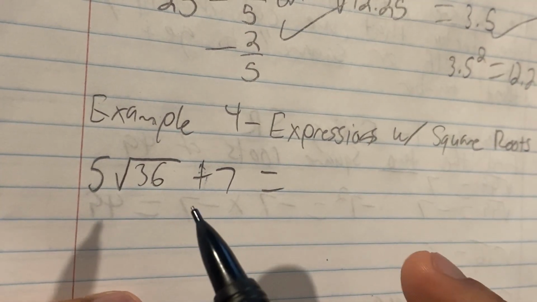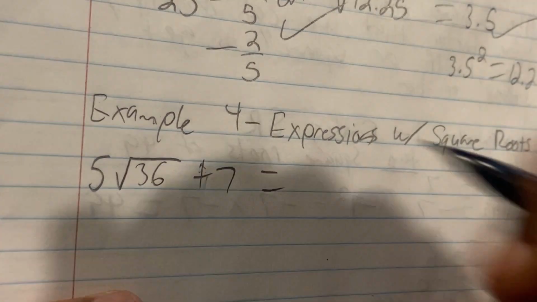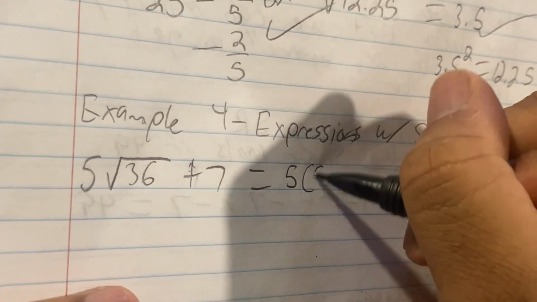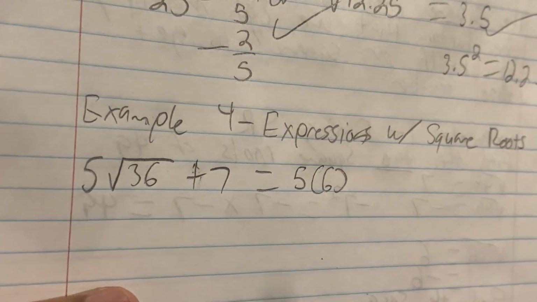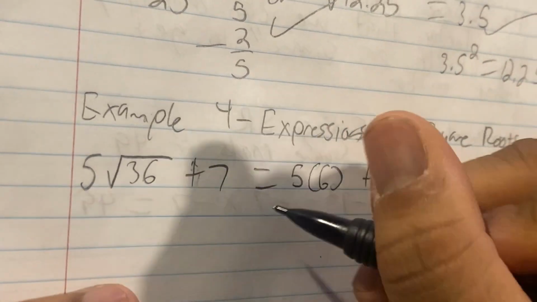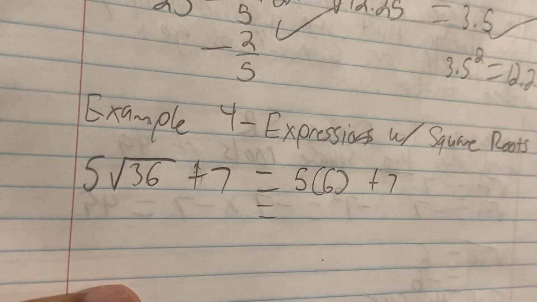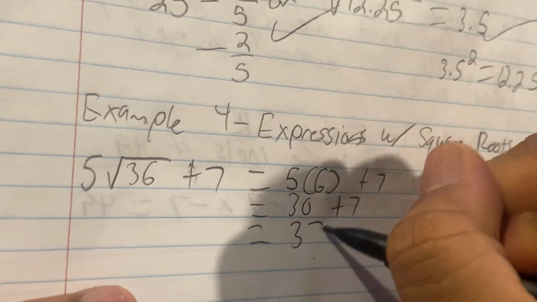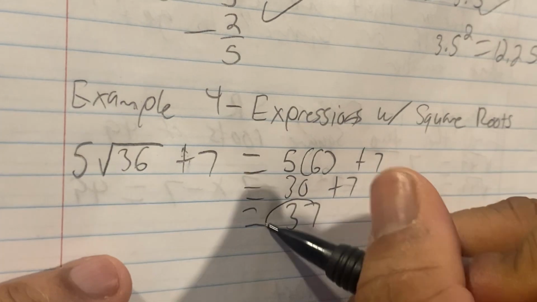So first things first, we want to find out what the square root is. So I'm going to put 5. And what is the square root of 36? If you said 6, I would be very proud. It'll be 5 times 6 plus 7. Easy peasy. So 5 times 6 equals 30. Bring down the plus 7. 30 plus 7 equals 37. Easy peasy. That is our answer.